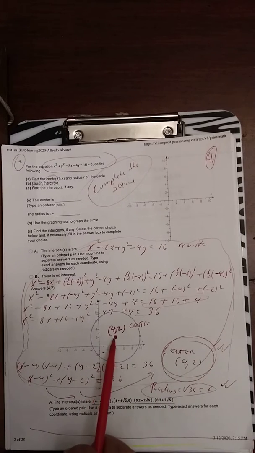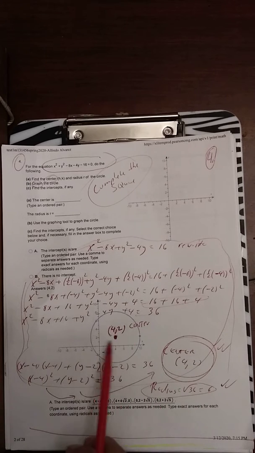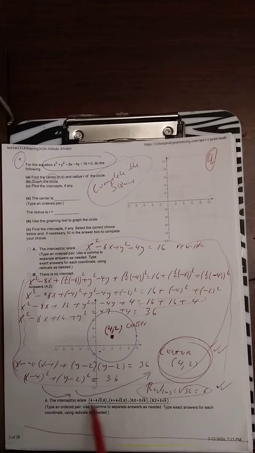So 4, 2 is the center. And the radius is the square root of this number here. Square root of 36 is 6. So it's 6 in every direction. 4, 2 is the center. And the other points, you can use your graphing calculator to find those.